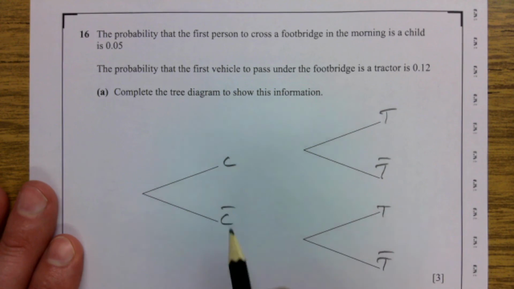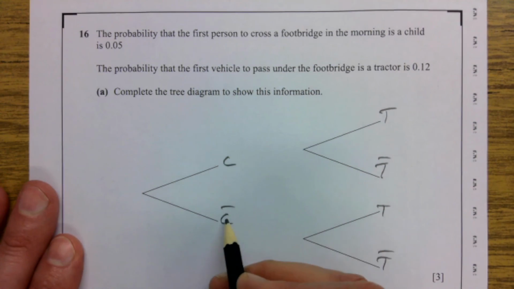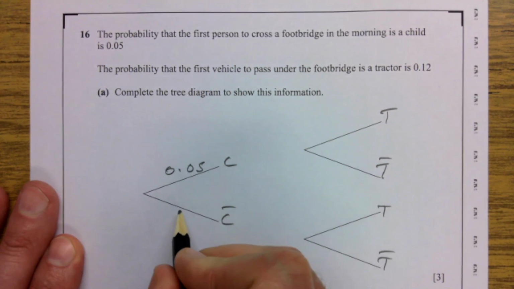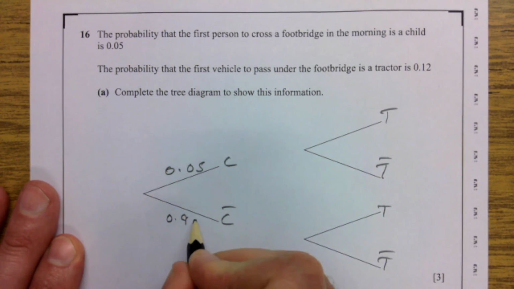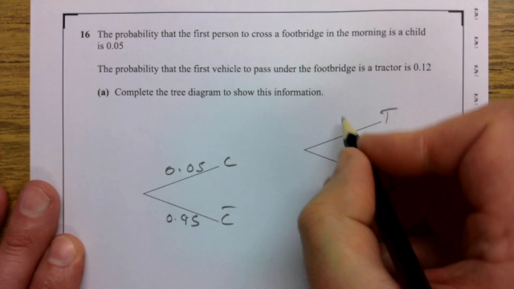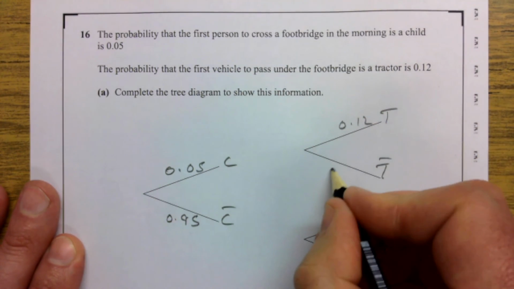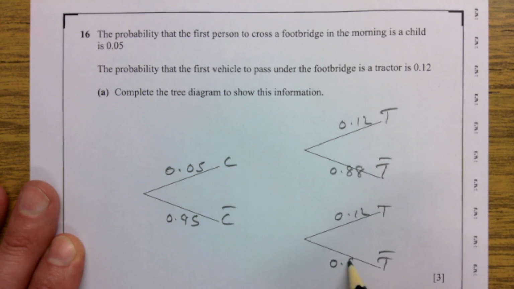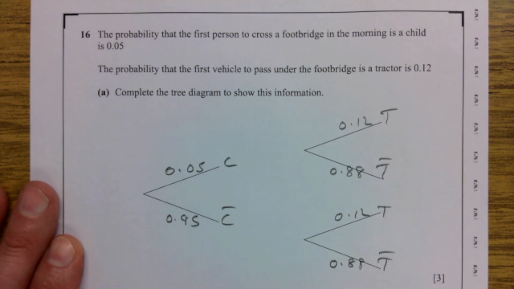So that's child. I don't know if you've seen this wee symbol before. Wee line above it means not child. So a child is 0.05. And if you take that away from 1, then you get 0.95. A tractor is 0.12. And that gives me then 0.88 whenever you take 0.12 away from 1. So that's you for that.